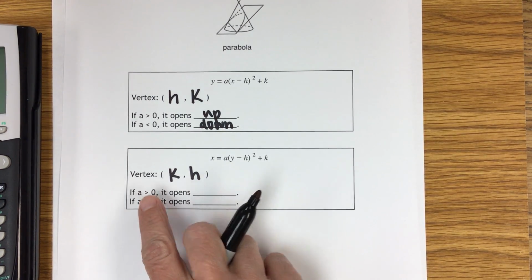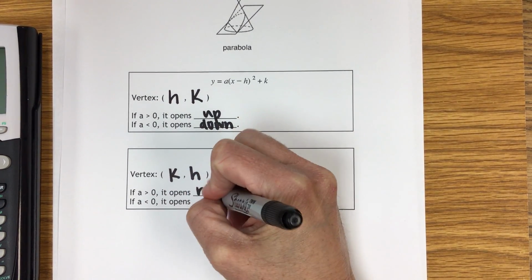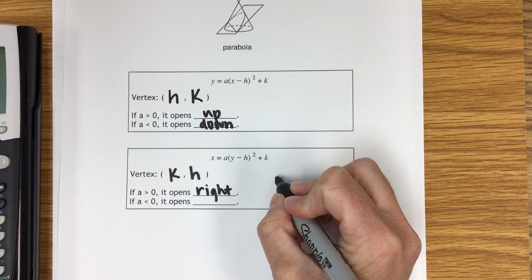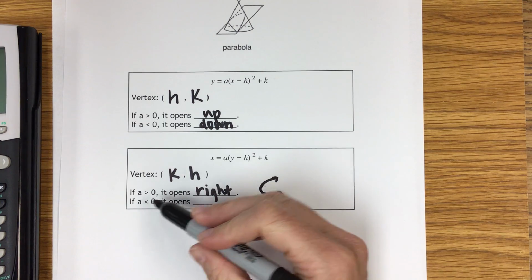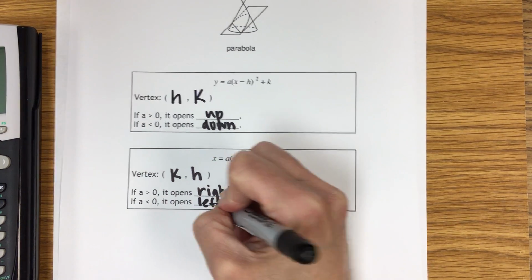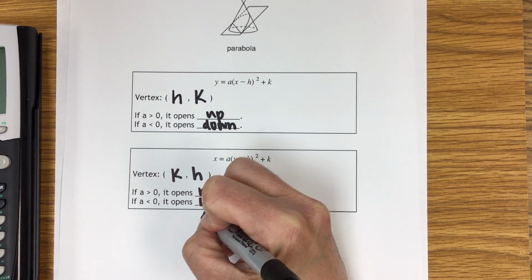So if a is positive, it's going to open to the right. So it'll be like that. And if a is negative, it will be opening left, which is like that.